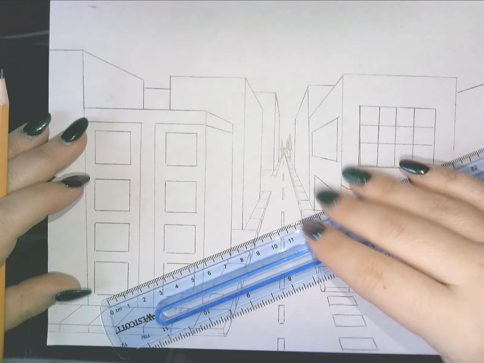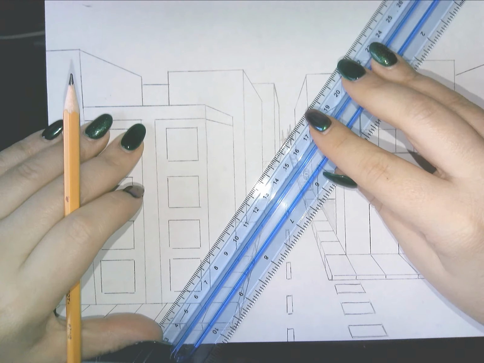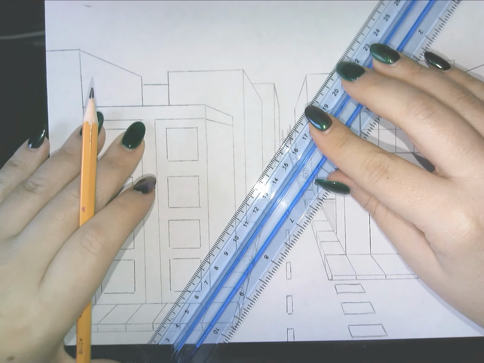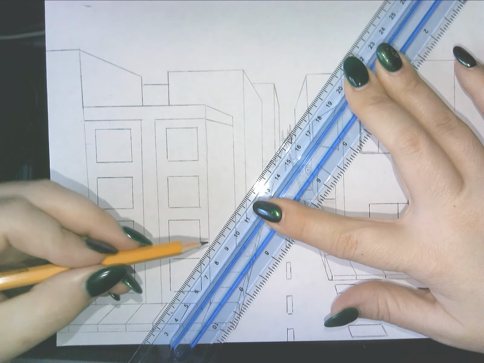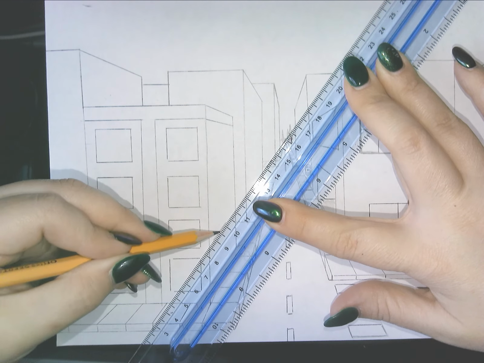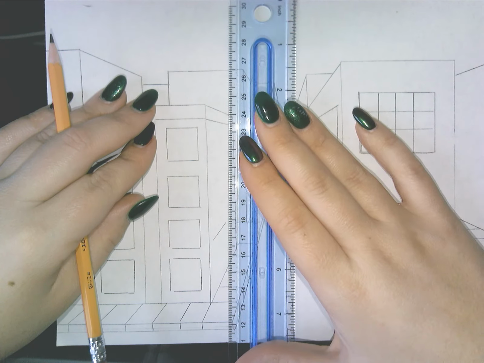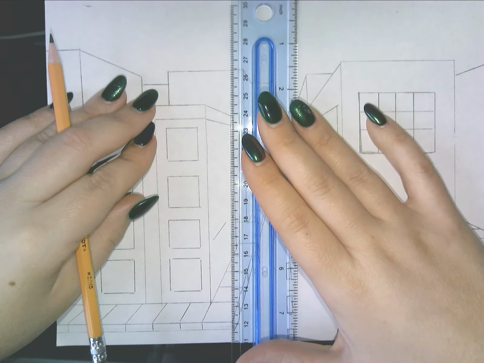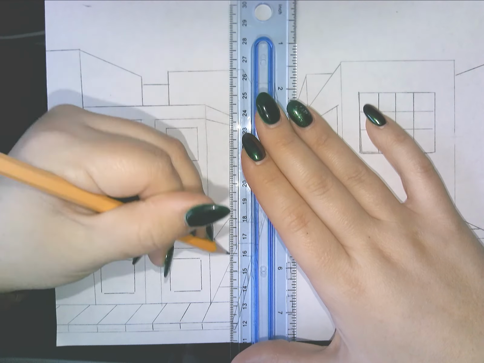On the right-hand side of the building, I'm going to put a door. And I probably want them at the same height of that bottom window. Back down. Extending that a little bit.